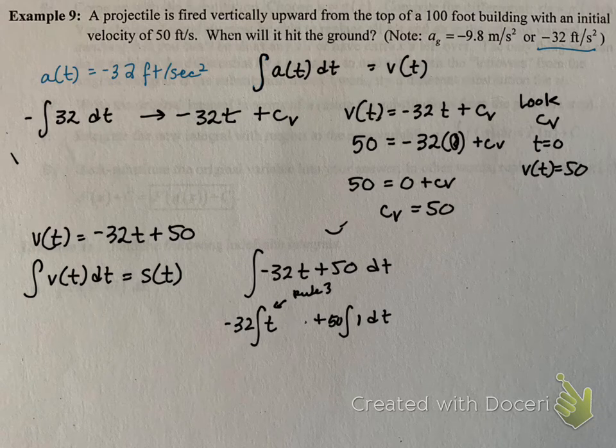All right, so when I apply these rules, I get negative 32t squared, right? Because I have to add 1 to the exponent of t, and remember that I have to divide it over 2. And then the integration of 1 is rule number 1.